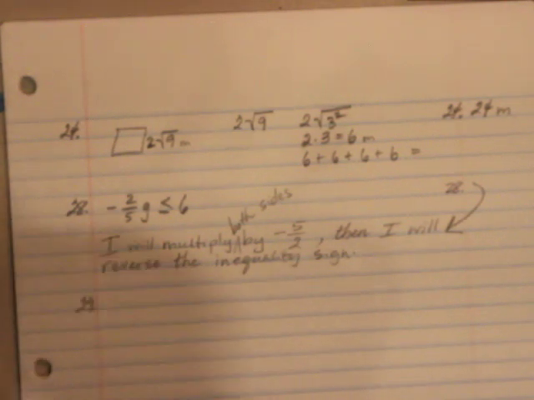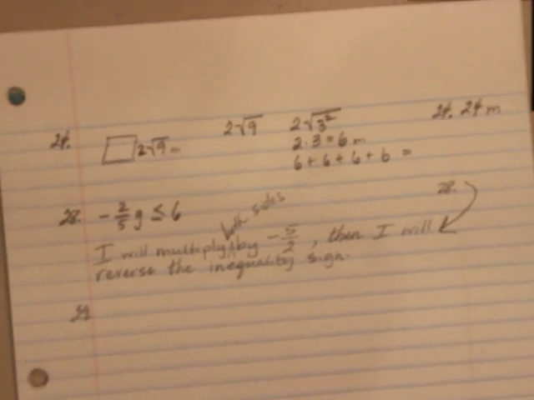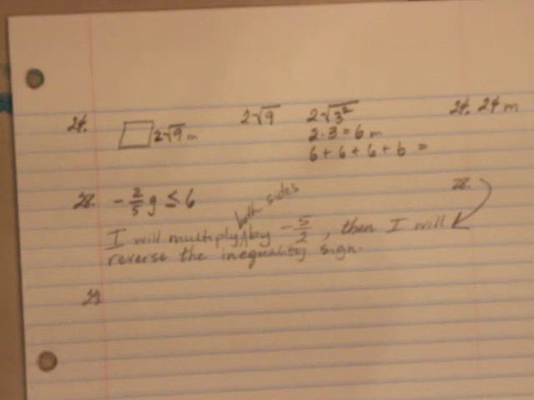Number 29, Kyle wants to spend at most $100 for birthday presents for the other 4 members of his family this year. He plans to spend the same amount on each person. Write and solve an inequality to represent the situation. What restrictions exist on the solution set? Okay, so he's got 4 people in his family. He wants to spend at most, so no more than, but it could be equal to $100, and he wants to spend the same amount on each one.